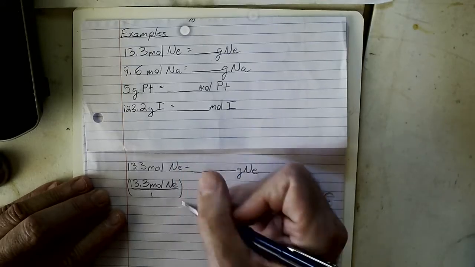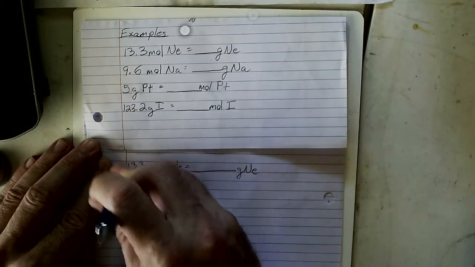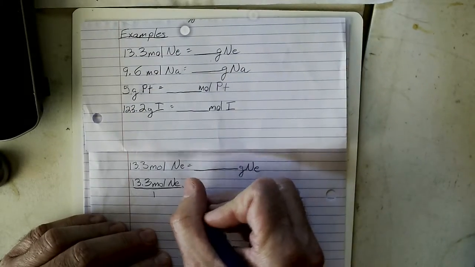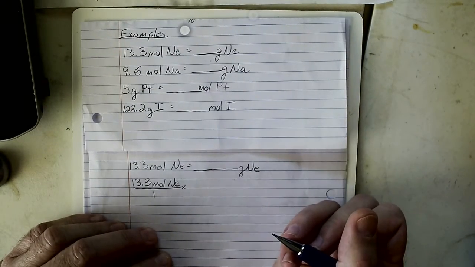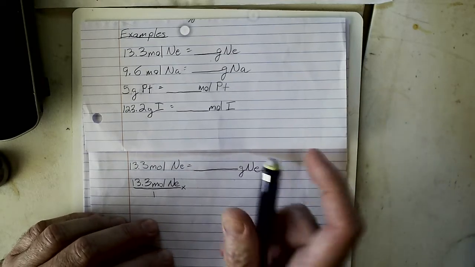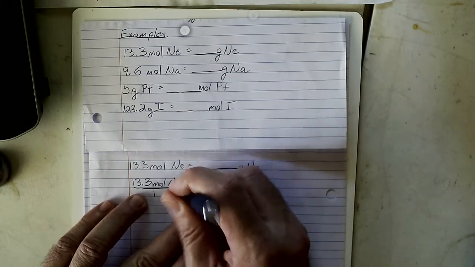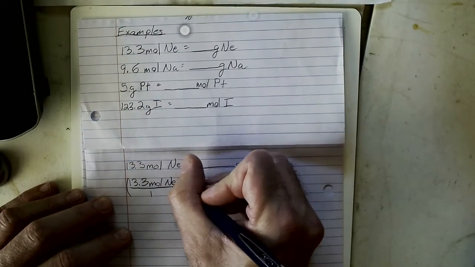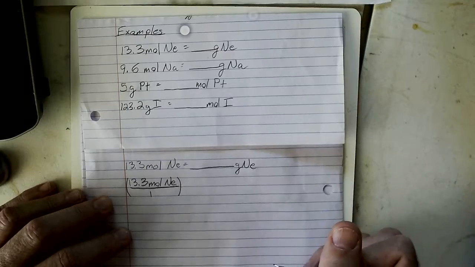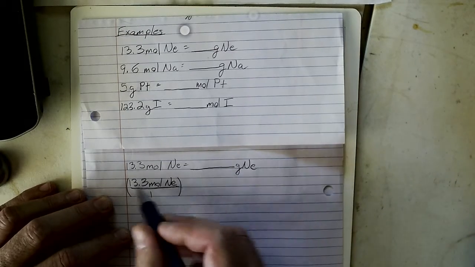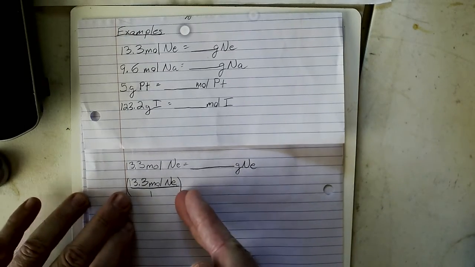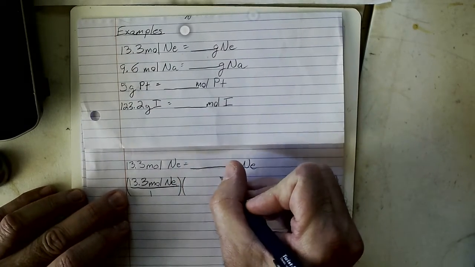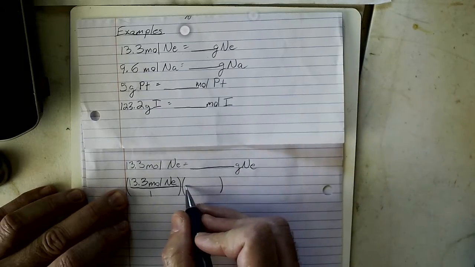Oh, I was thinking too, sometimes you'll see chemistry teachers just put a multiplication sign here. Don't get freaked out when they do that. I was taught with parentheses, so I'm going to use parentheses, but sometimes you see the multiplication sign there. I like the parentheses because it kind of keeps things all snug and tidy. Okay, so now I need my conversion. Okay, so neon.